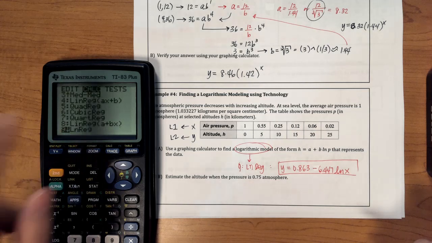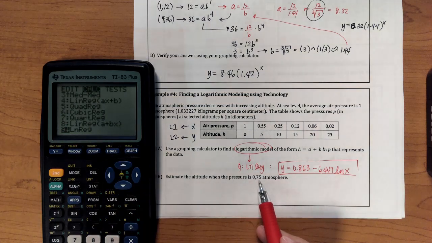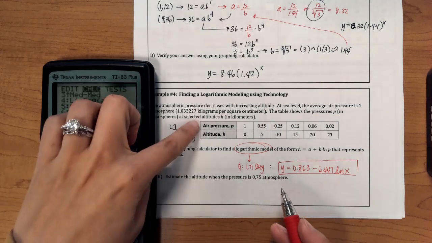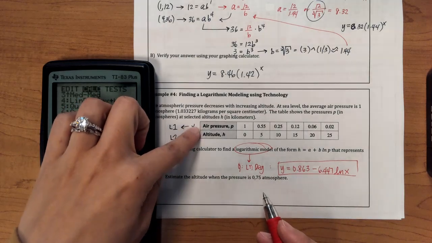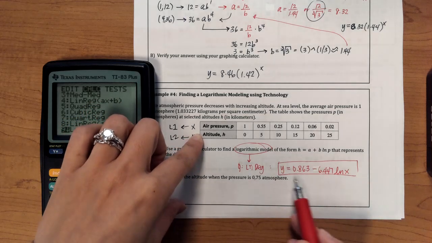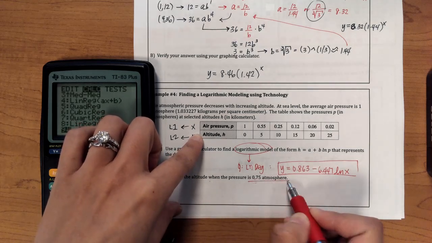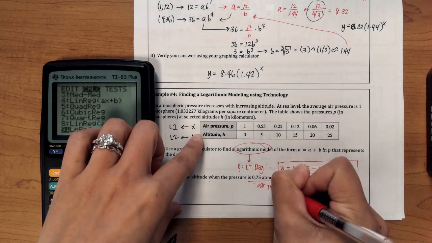ln regression. Okay. Now it says estimate the altitude when the pressure is 0.75 atmosphere. So I'm solving for the altitude. This is my air pressure, so that's my x, right? I'm going to plug it in. Even easier than I was thinking.